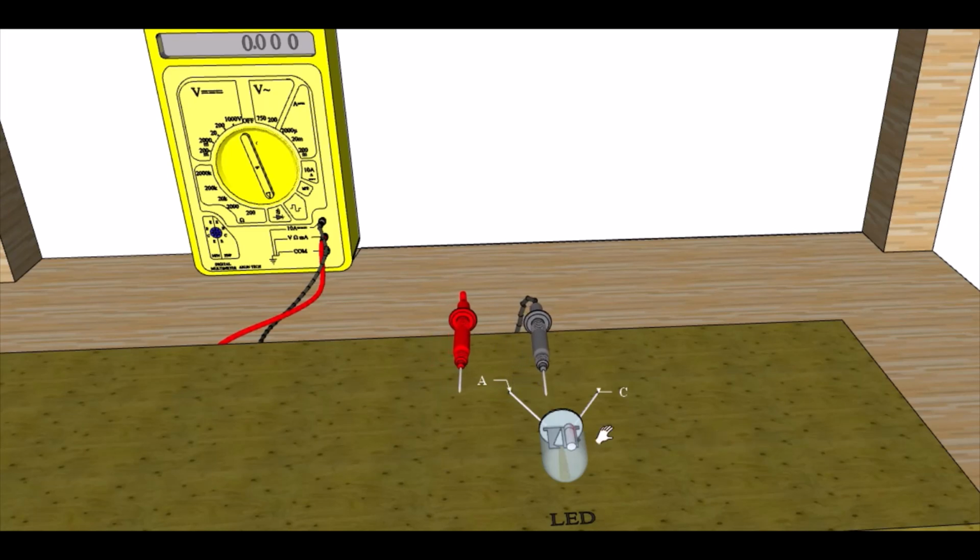So when positive of multimeter connects to anode and negative of multimeter connects to cathode, it becomes forward bias and we get some value on the display which is less than 0.